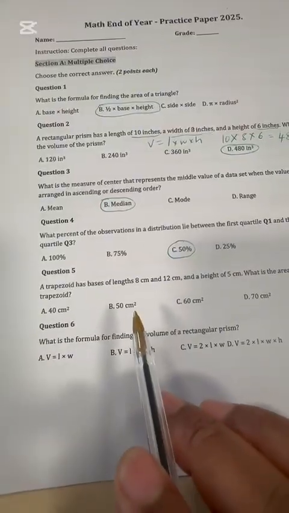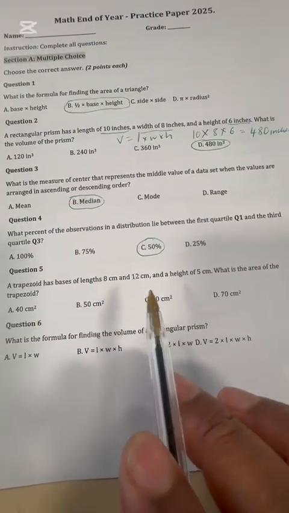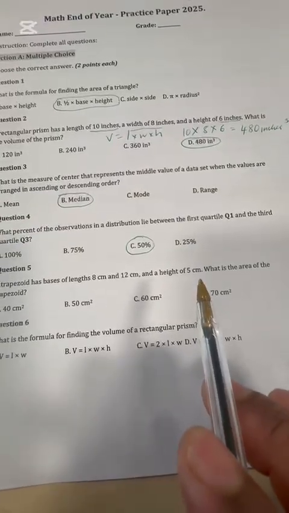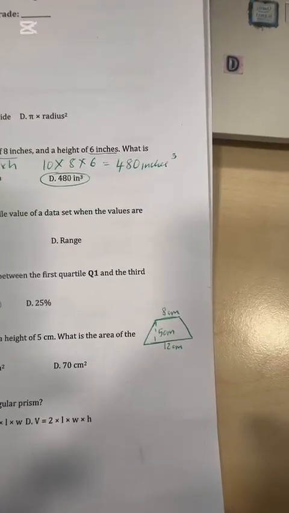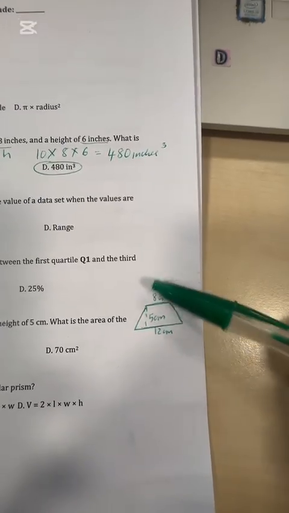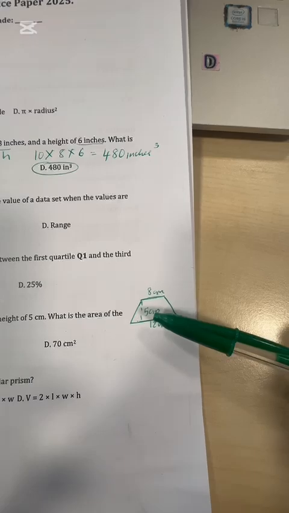Question number 5. A trapezoid has bases of lengths 8 centimeters and 12 centimeters and a height of 5 centimeters. What is the area of the trapezoid? Here is an example of the trapezoid. There are the B1, B2, and then the height 5.